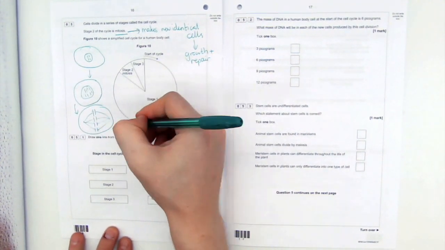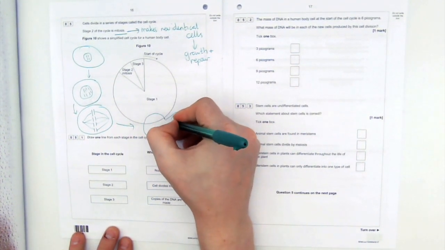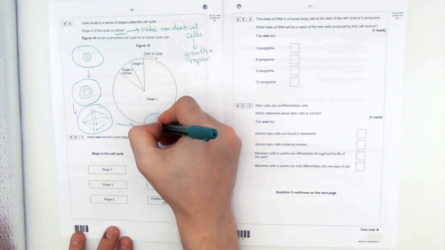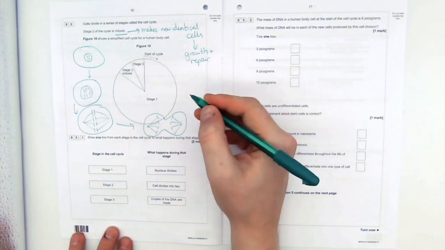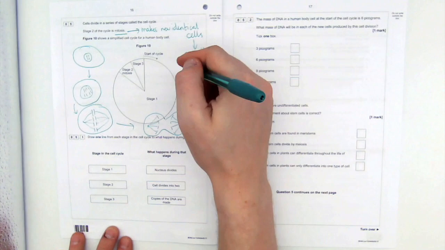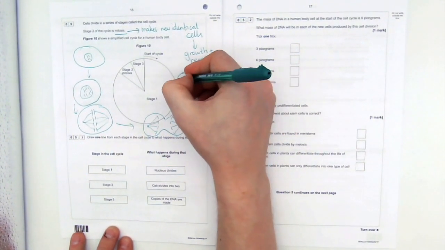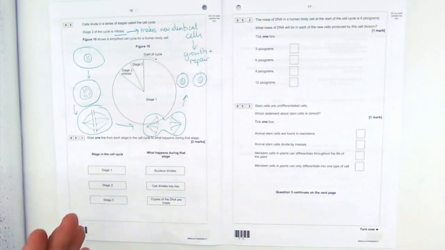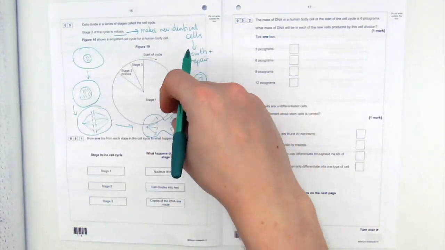They're then going to pull apart, like this. 1, 2, 3, 4. And then finally you can see I've drawn the cell membrane snipping in. I'm going to get 2 identical cells with 4 chromosomes. So the stages are replicate, line up, pull apart, and divide.